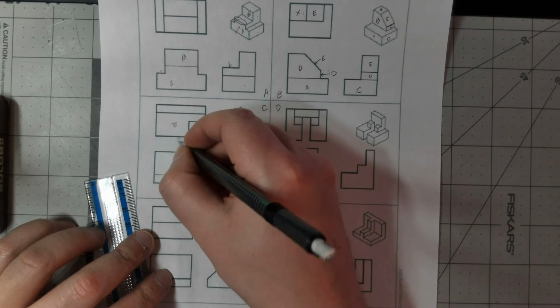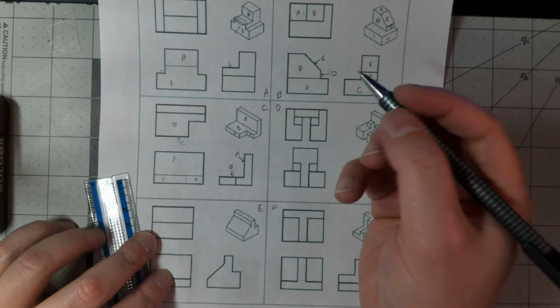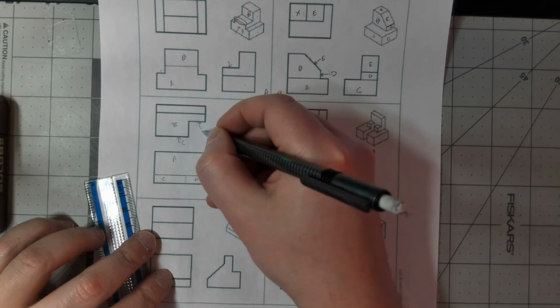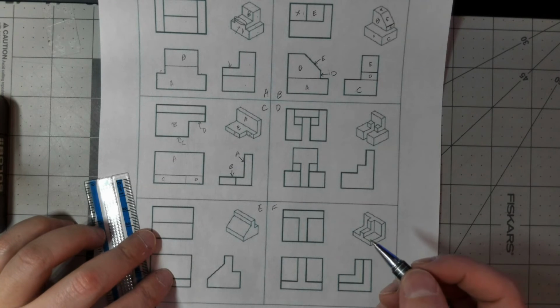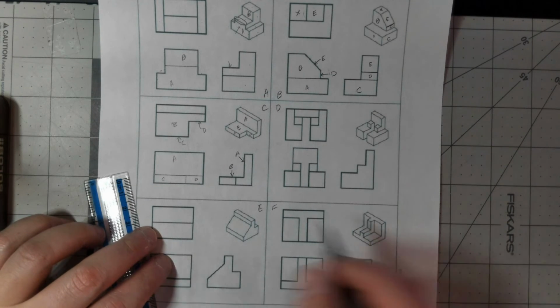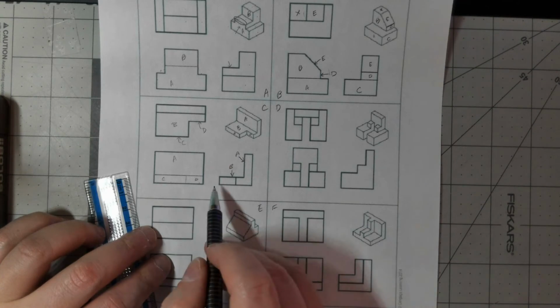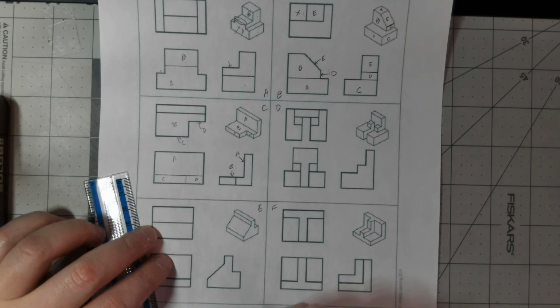Now on the top view, we would touch an arrow to there to show you that that's surface C. We would touch an arrow to that surface to show you that that is surface D. And I believe that there are no more missing lines.